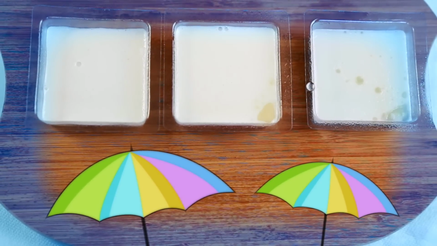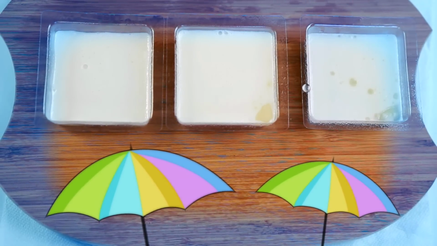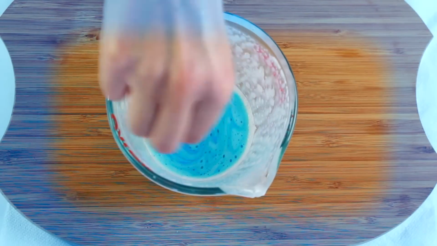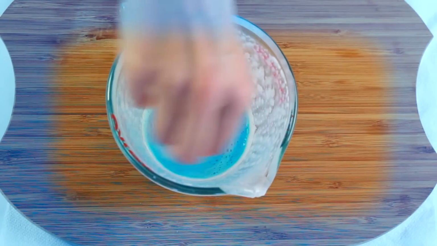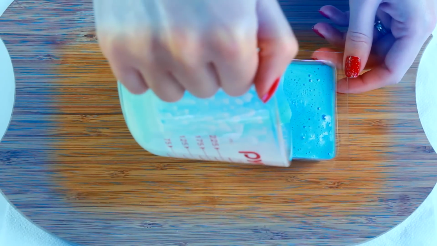Once again, go ahead and spray some rubbing alcohol to get rid of some of the bubbles. If you want to add some colored layers, just take some of the white glycerin and add in some soap coloring or food coloring. Then just go ahead and pour it in. Simple as that.